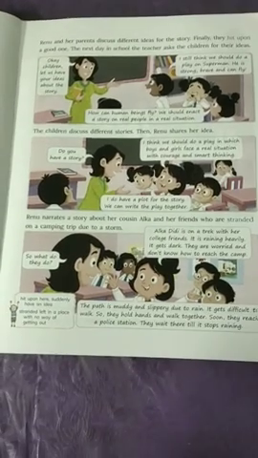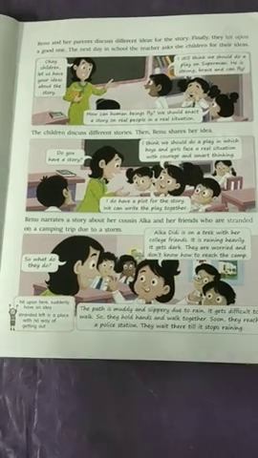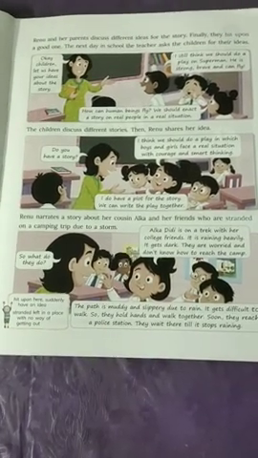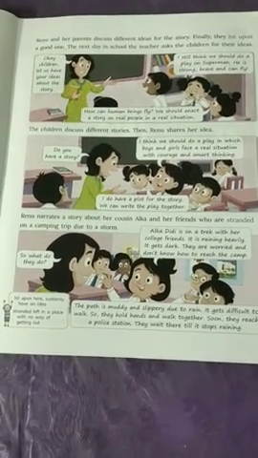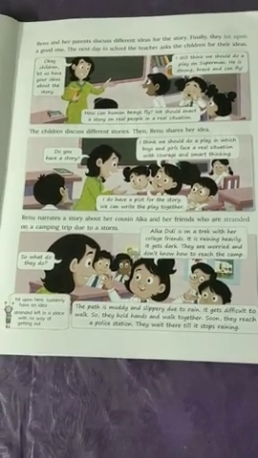Now, Renu and her parents discuss different ideas for the story. Finally, they hit upon a good one. The next day in school, the teacher asks the children for their ideas.